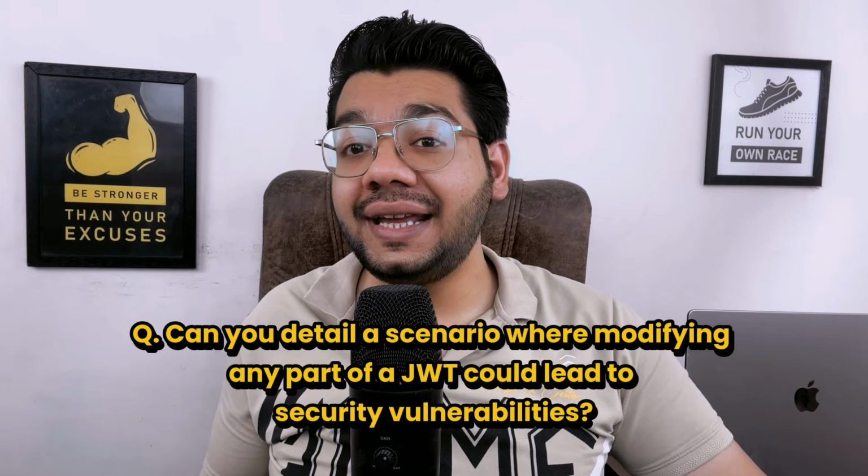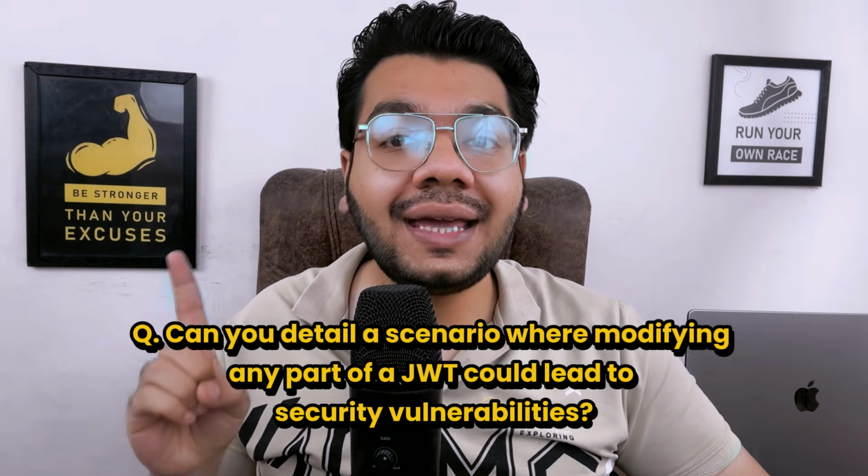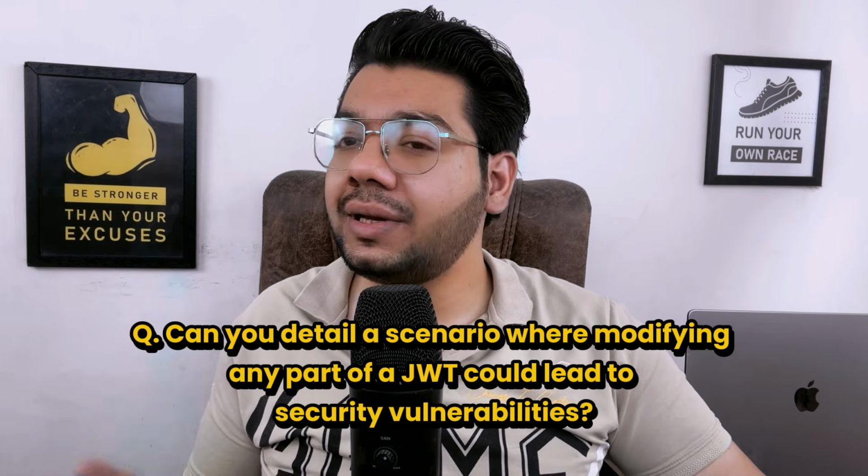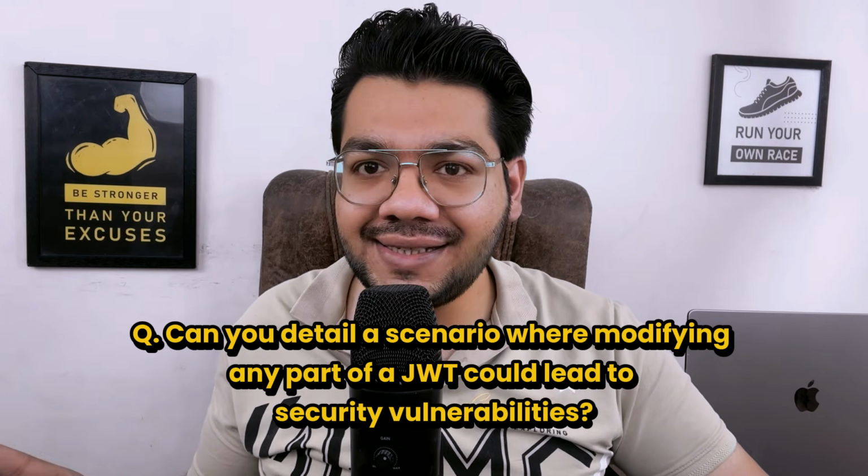Then the interviewer asks, can you detail a scenario where modifying any part of JWT could lead to security vulnerabilities? So if someone modifies the payload, like changing the role from user to admin, and if the server does not properly verify the signature, then the attacker can get unauthorized access. That's why signature validation is very important. Otherwise, JWT becomes insecure.